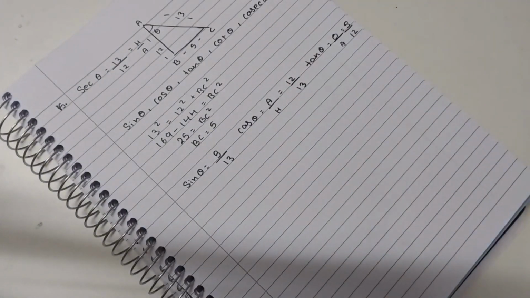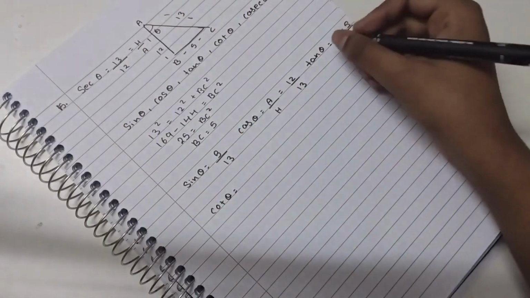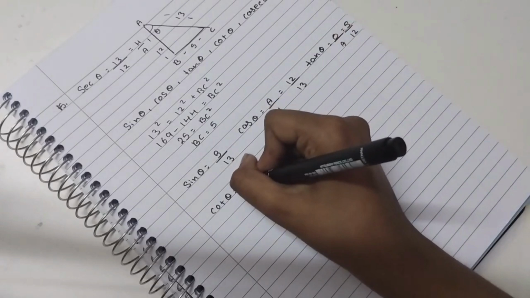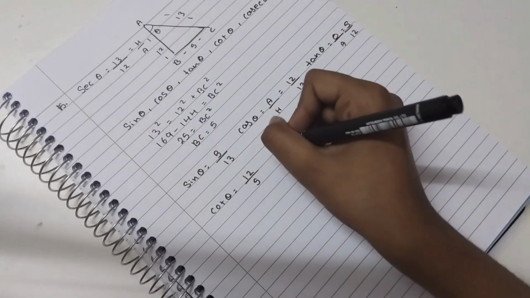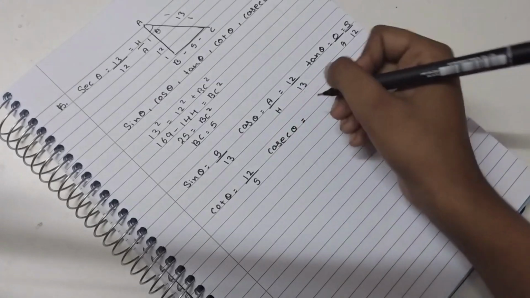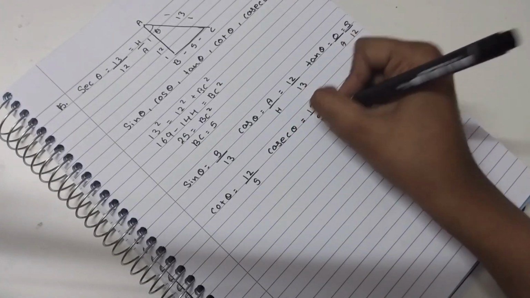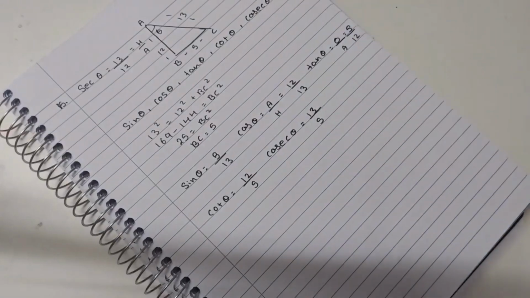Now we need to find cot theta. We know that cot theta is the reciprocal of tan theta, so cot theta is 12 over 5. And we know that cosecant theta is the reciprocal of sine theta, so it'll be 13 over 5. So these are all the trigonometric ratios.